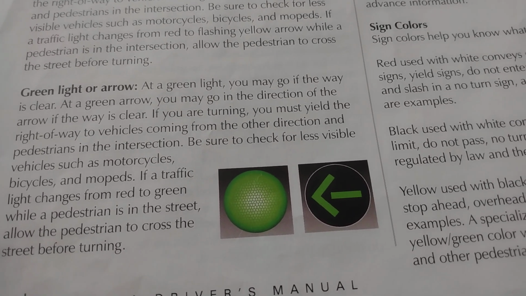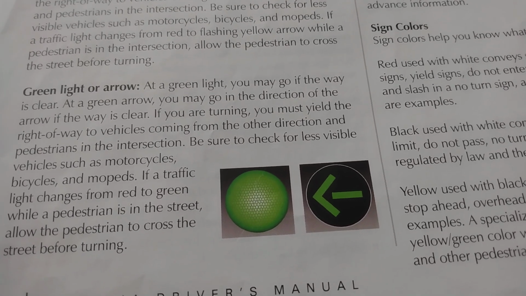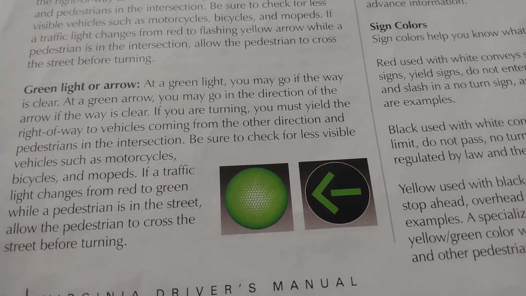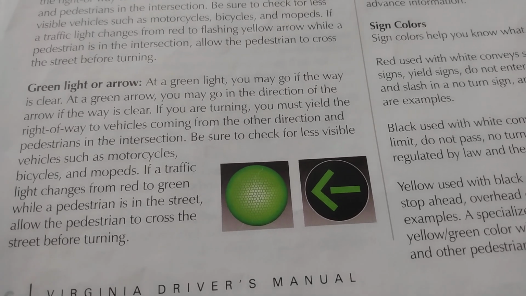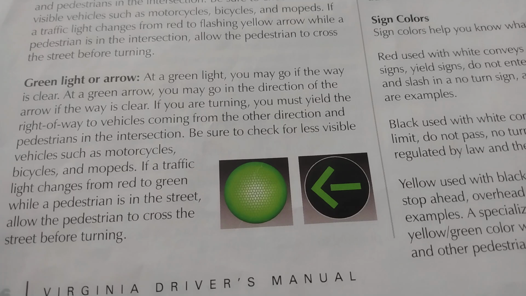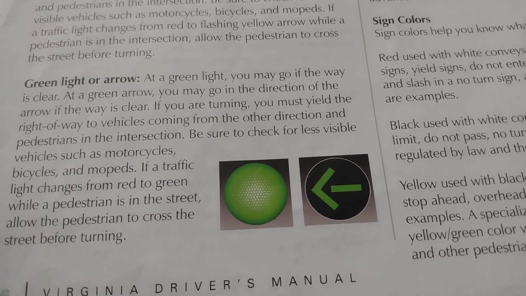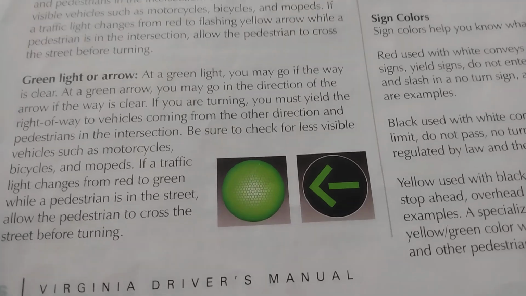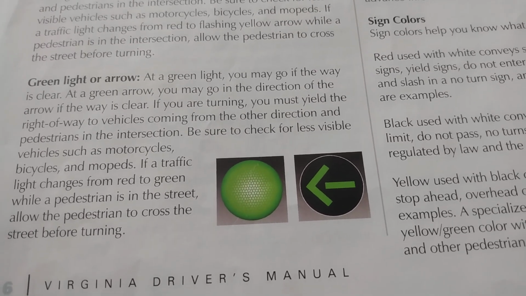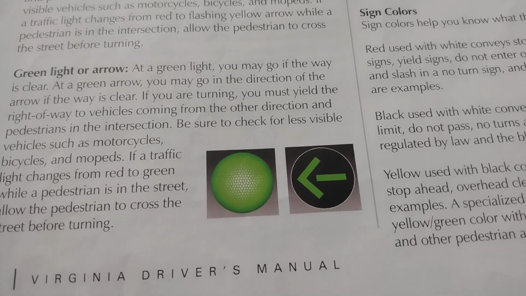If you are turning, you must yield the right of way to vehicles coming from the other direction and pedestrians in the intersection. Be sure to check for less visible vehicles such as motorcycles, bicycles, and mopeds. If a traffic light changes from red to green while a pedestrian is in the street, allow the pedestrian to cross the street before turning.